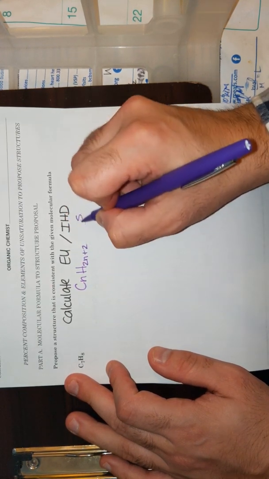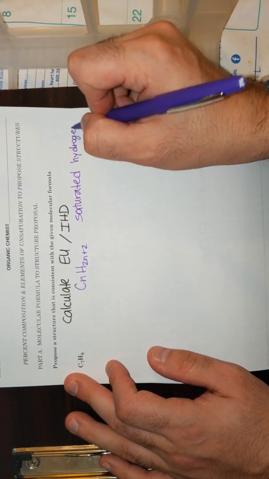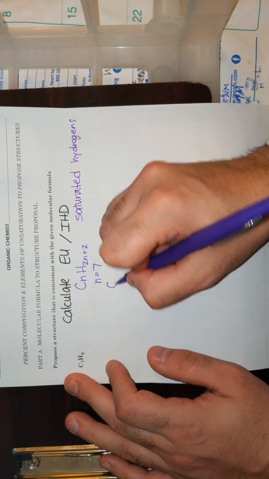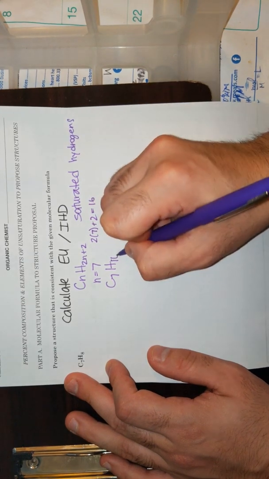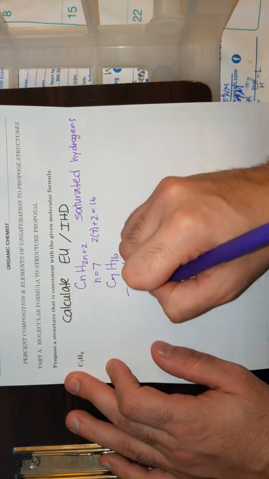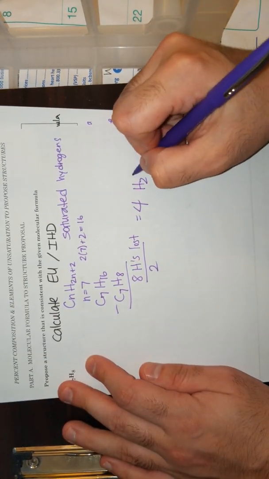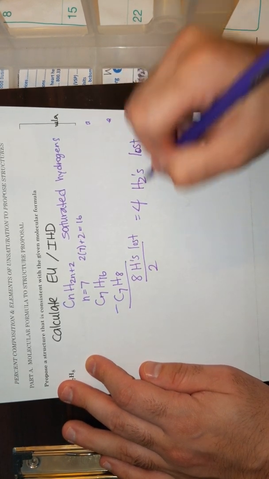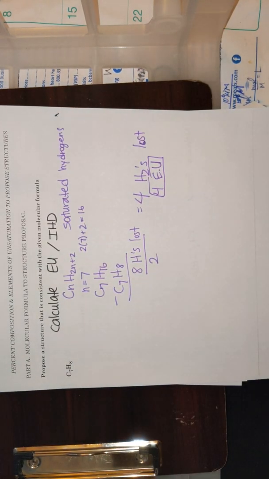CnH2n plus 2 is my saturated hydrogens, how many I'm supposed to have. N in this case is 7, so C7H2 times 7 plus 2 is 16. I'm supposed to have 16 hydrogens. I only have 8. So subtract H8. I have 8 hydrogens that I lost. Or if I divide by 2, I have 4 H2s that I lost, which is the same as saying 4 elements of unsaturation. So now I have to have a structure that has 7 carbons and 8 hydrogens, and it has 4 EU.